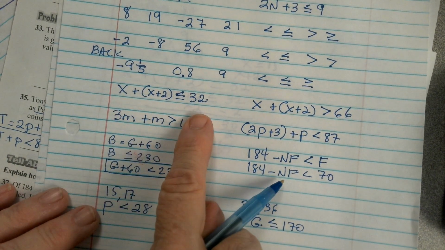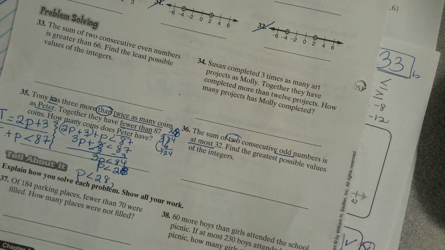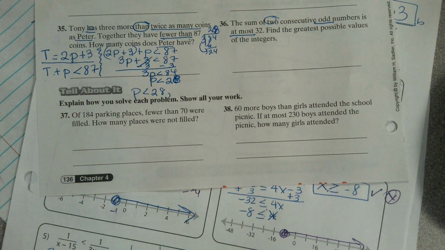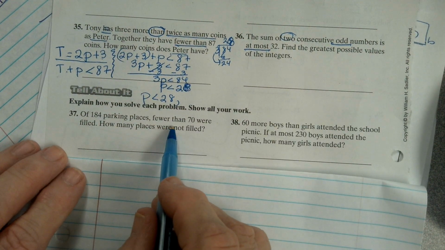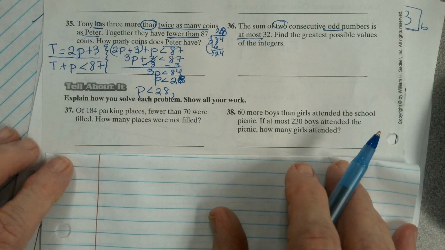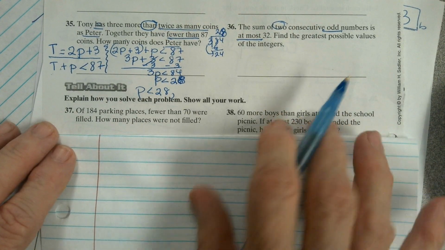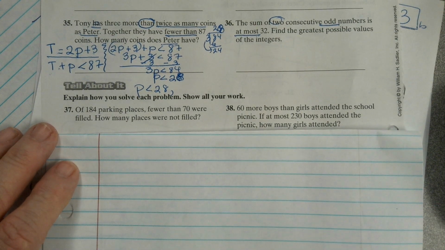It shows you how to set it up, and it shows you the correct answer. And the only other one that we're going to do, this one was a little crazy. I'm going to help you set these up, the 37 and this 38. There's a total of 184 parking spots. Fewer than 70 filled. So if they're not filled, they're what? Empty. And I actually put not filled.